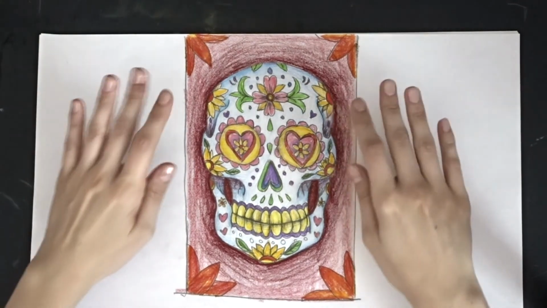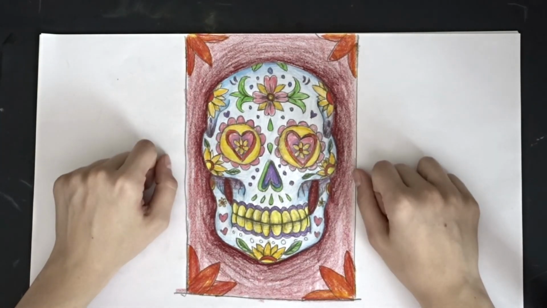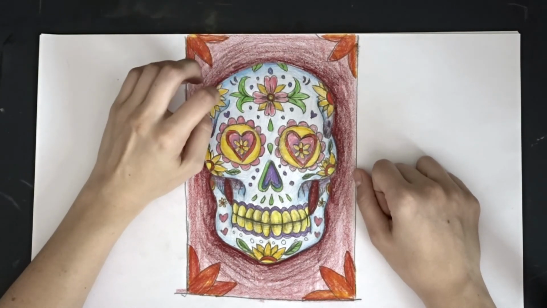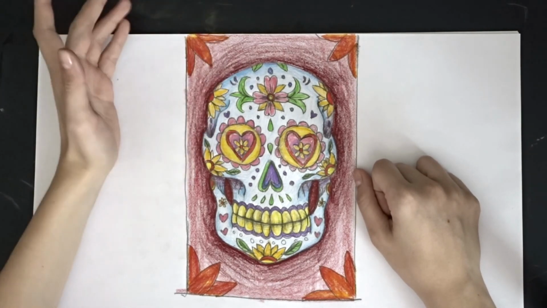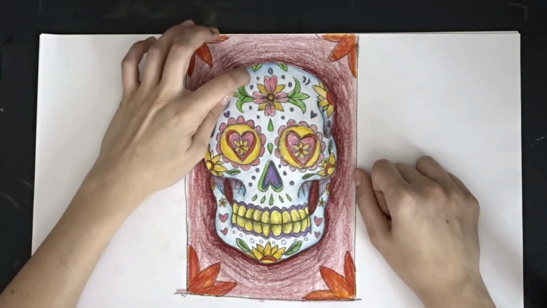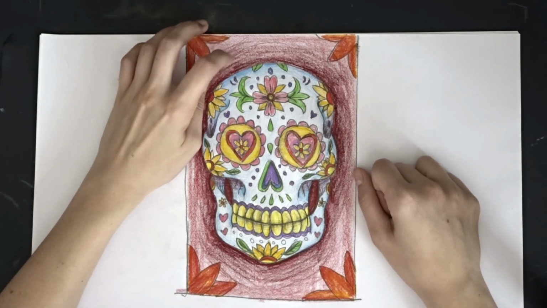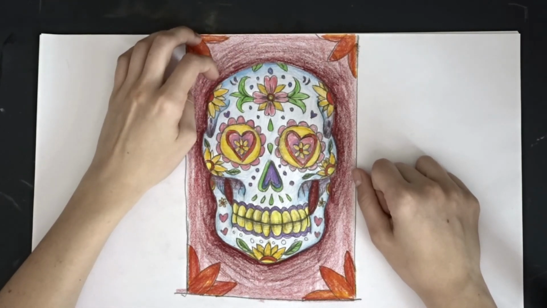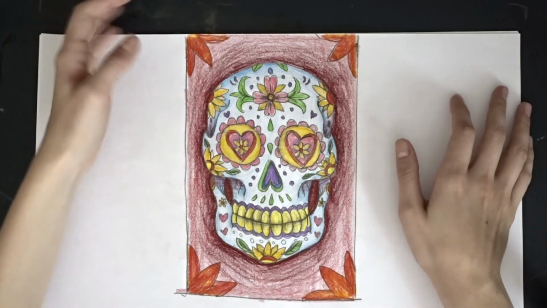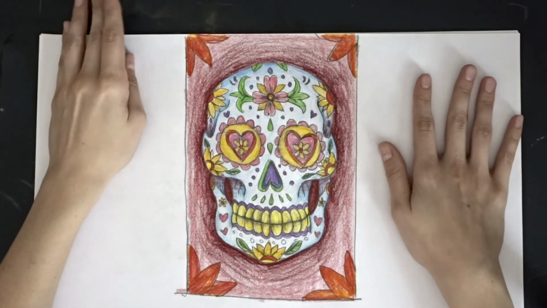Also notice that I did color in my background. The easy way to choose a good background color is to look at the color of your skull and try to pick the exact opposite color, the complementary color. So if my skull is blue, my background color could be dark orange, and that'd be really cool. If my skull is light green, then my background would be dark red. If my skull is yellow, then my background would be dark purple. If you're not sure what the complementary color is, come to my Zoom room and I'll explain that to you.